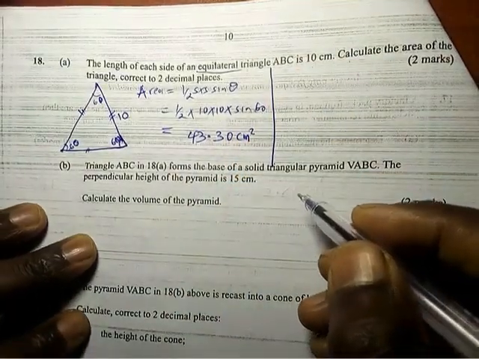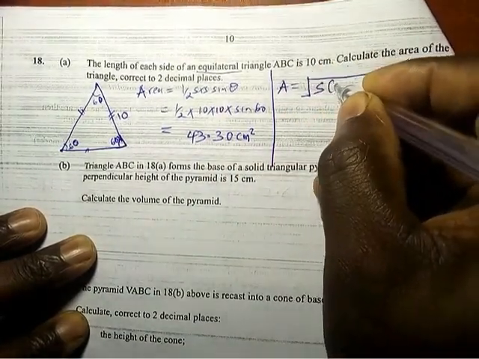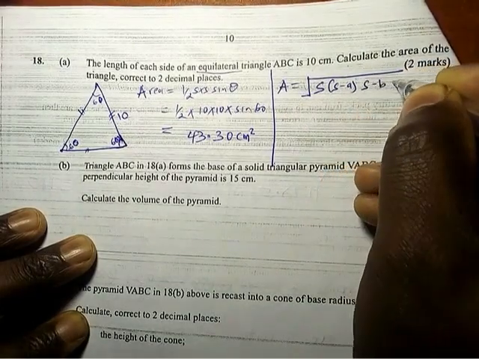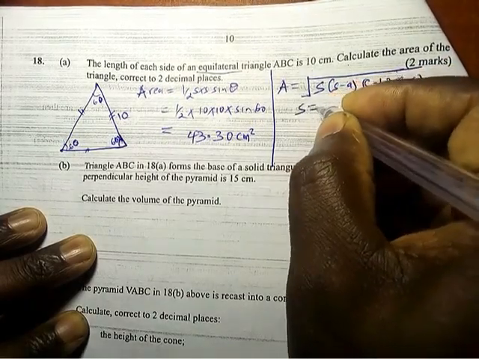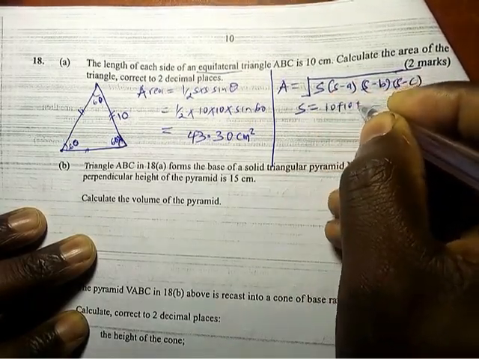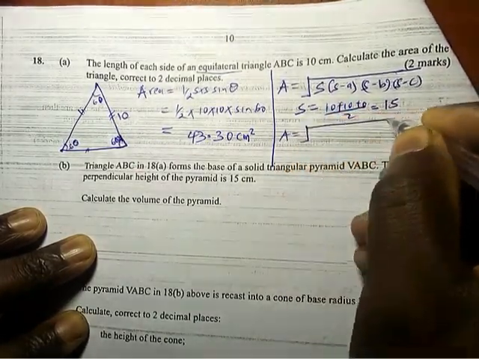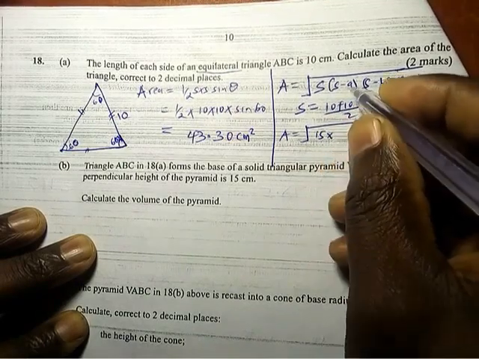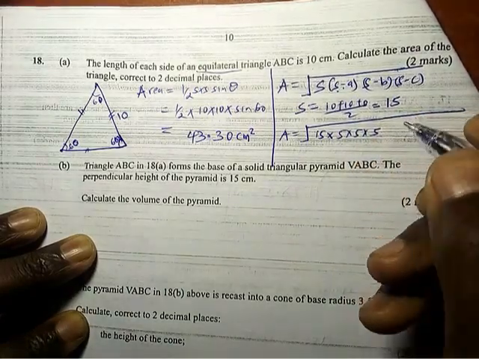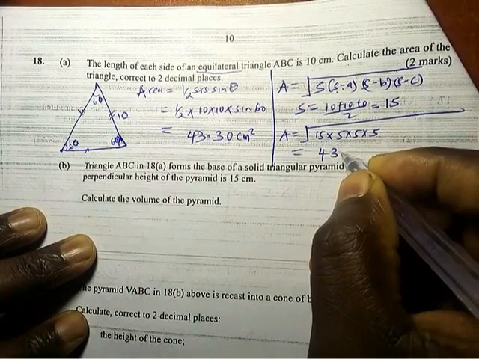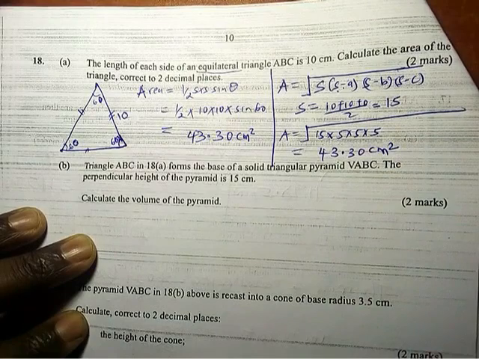Or you can use Heron's formula. Area is equal to the square root of S into S minus A, S minus B, S minus C, where S is the semi-perimeter, that is 10 plus 10 plus 10 divided by 2, which is equal to 15. So area is equal to the square root of 15 times 15 minus 10 times 5 times 5 times 5. And this one will give you 43.30 centimeters square. So that can give you the answer.